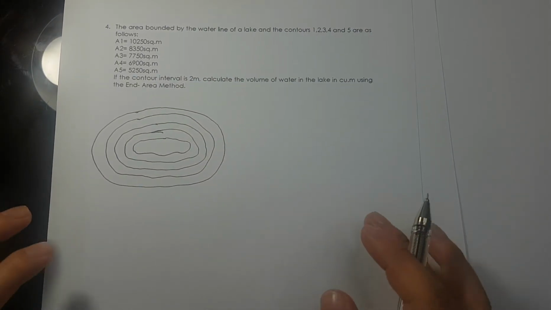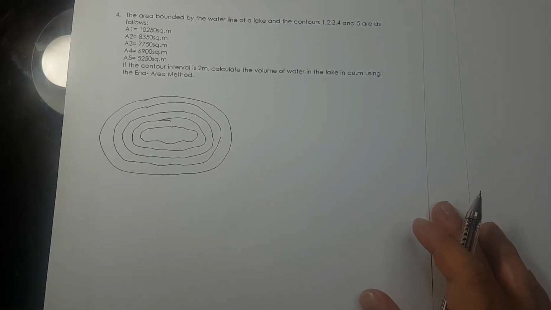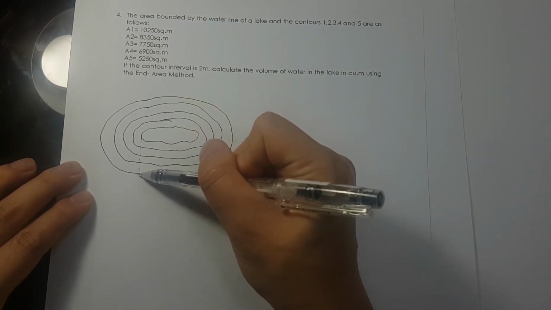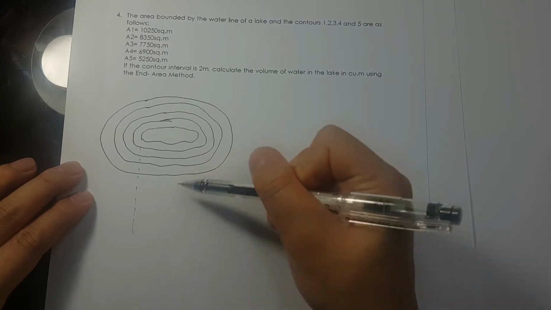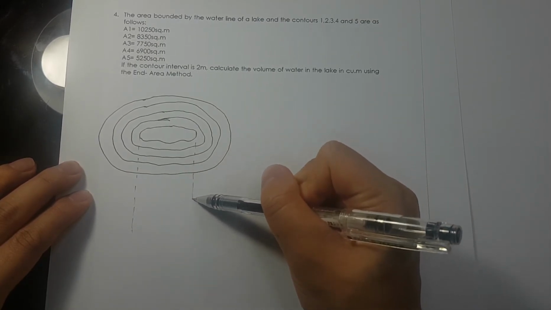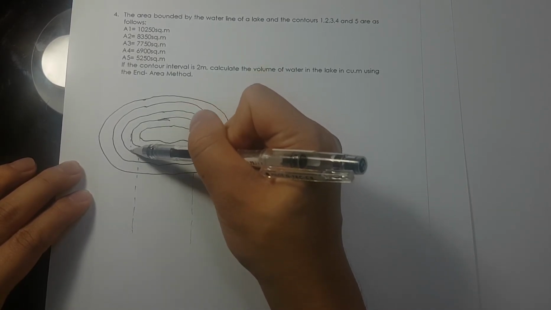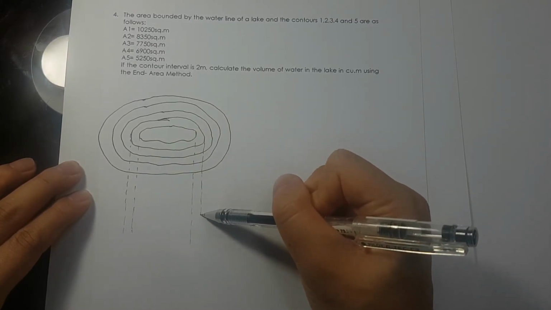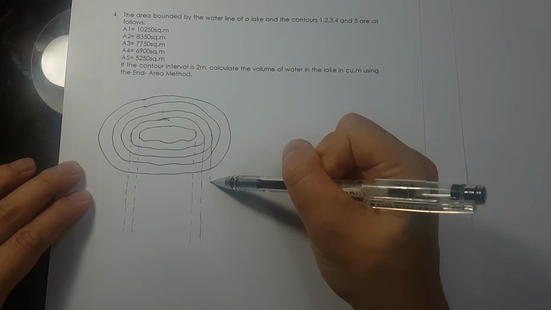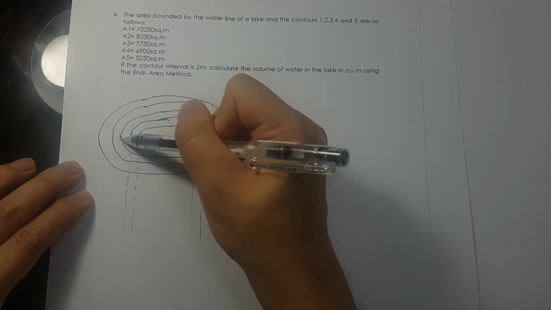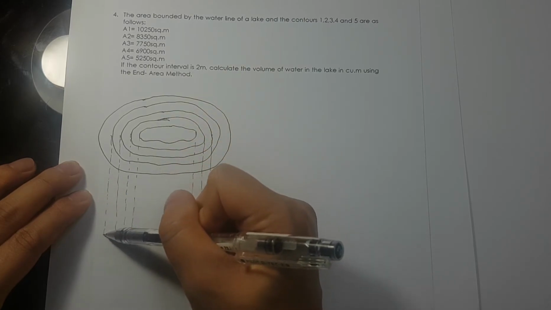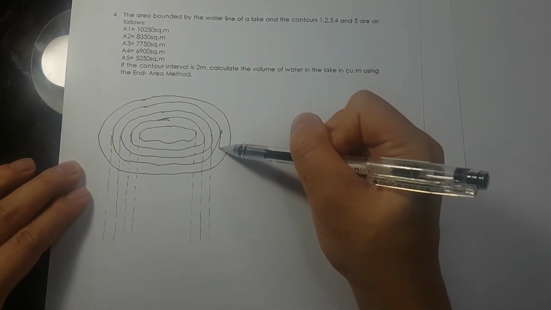Okay, now what we're going to do is try to imagine how it would look like. So this is the lowest part. So let's try to project it so that we can imagine. But if you can already go right away with your solution, then well and good. But if not, it is better for us to draw our profile. So this is our contour map.